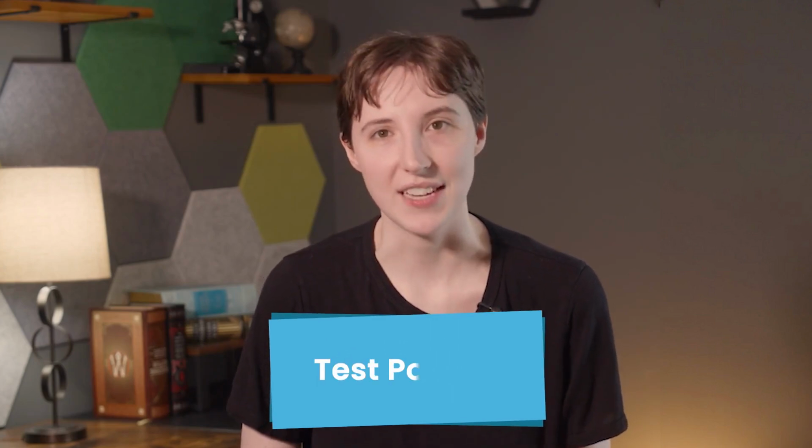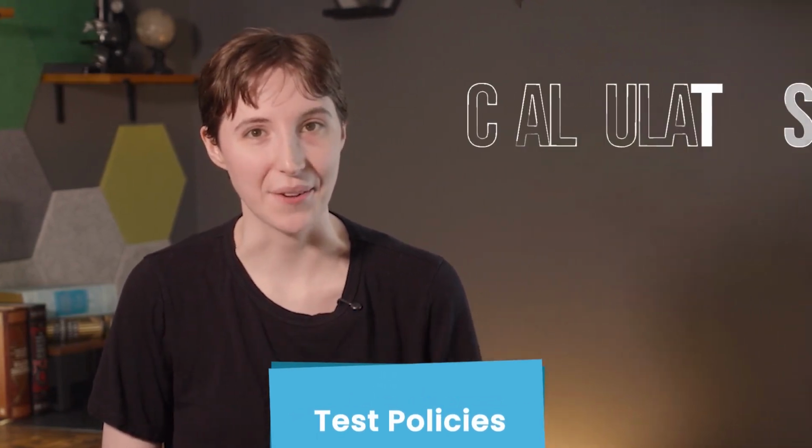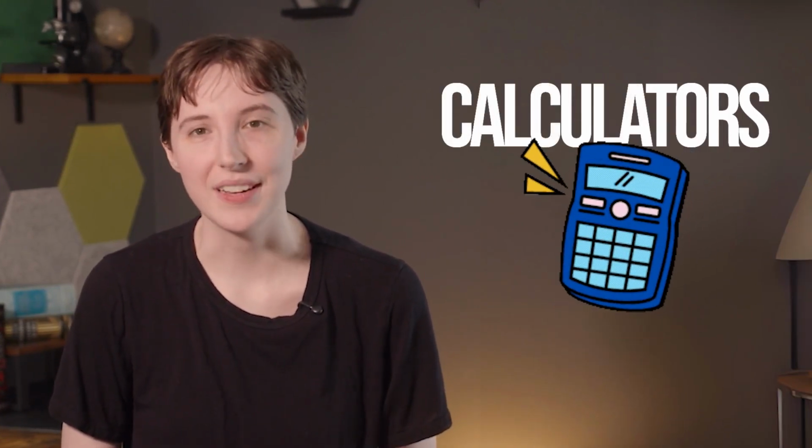Alright, now that you know what to expect from the questions and how scoring works, let's shift gears and talk about test policies. First up, calculators. Yes, you can use one, but not just any calculator. You'll be provided with an on-screen scientific calculator during the exam. Make sure you're comfortable using the digital version before test day so it doesn't slow you down mid-question.